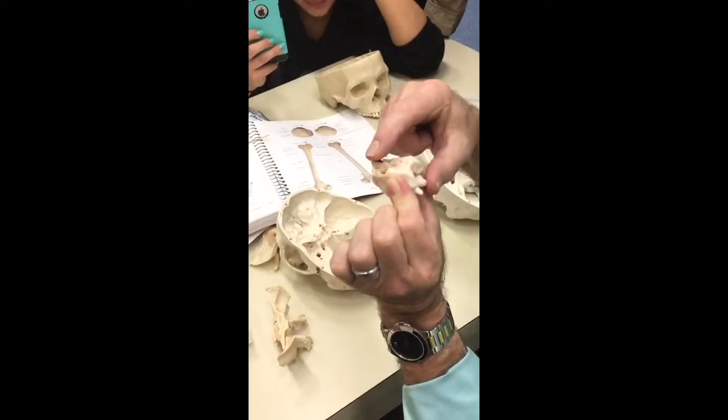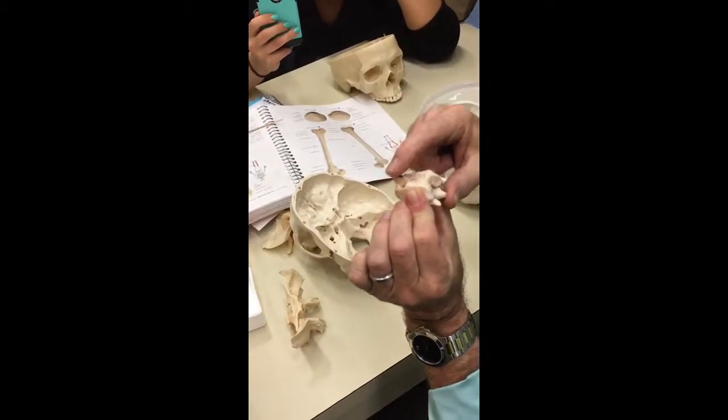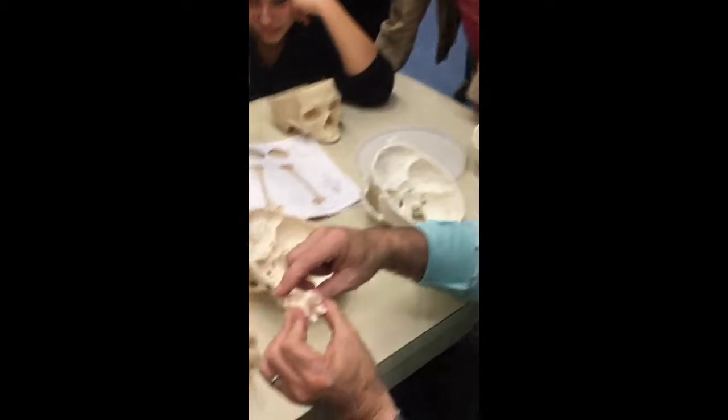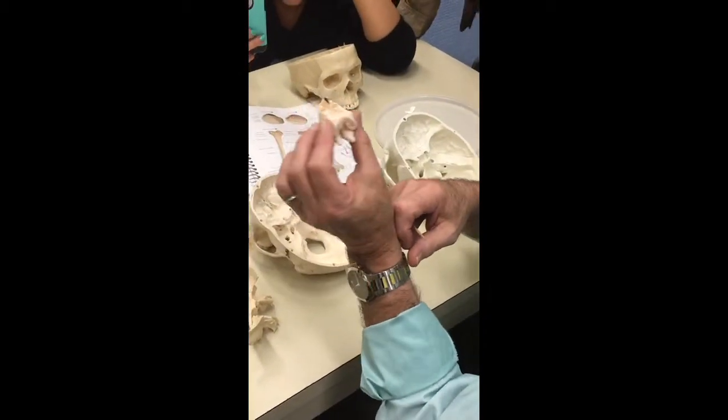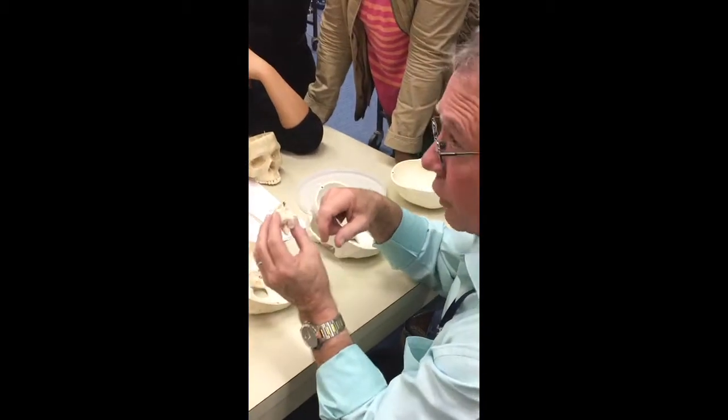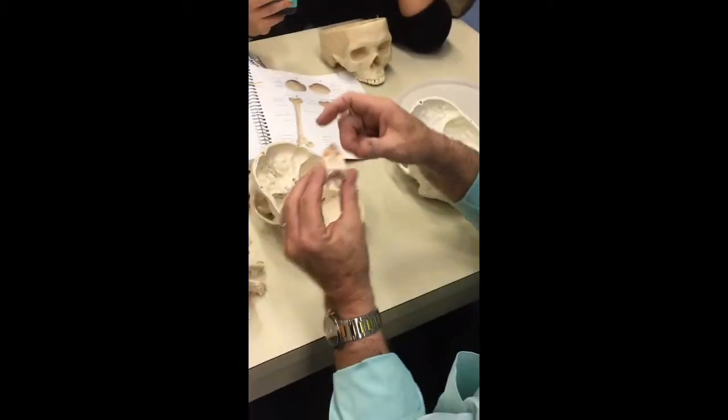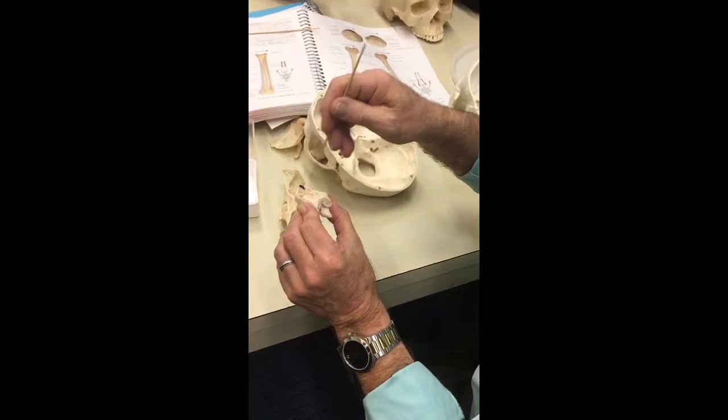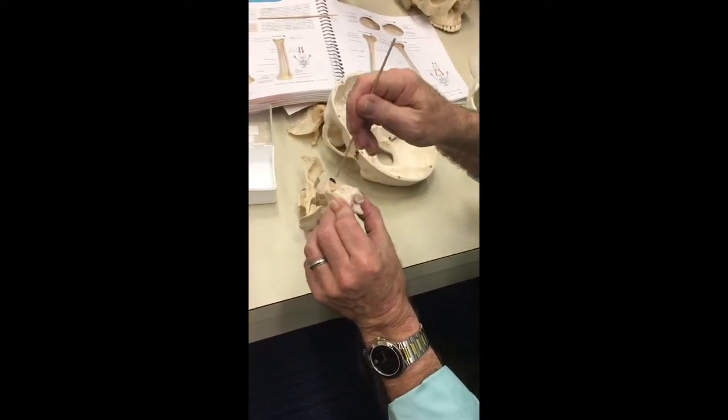Ethmoid bone. This is the way it sits in your head. The crista galli is anterior and superior. It sits like that. Crista galli is the little point here. Again, it helps you attach the base of your brain to your skull so you don't lose it, like I did. Right below that is your cribriform plate.